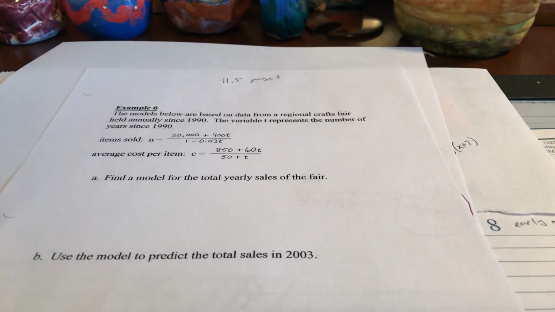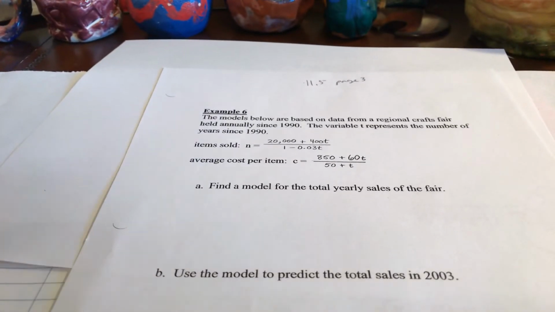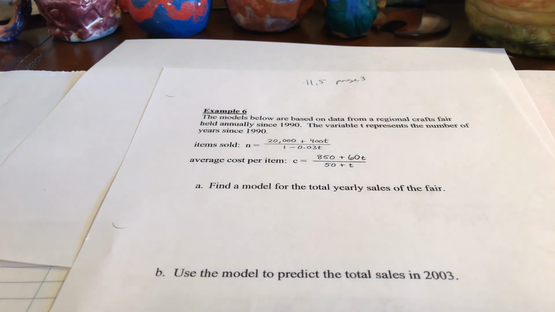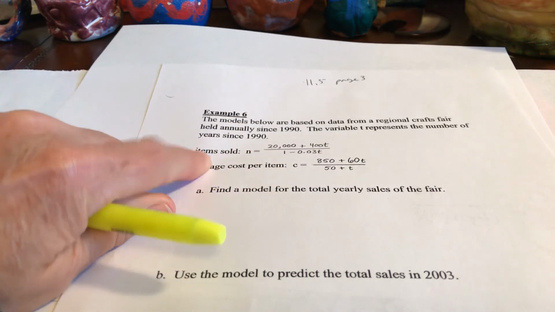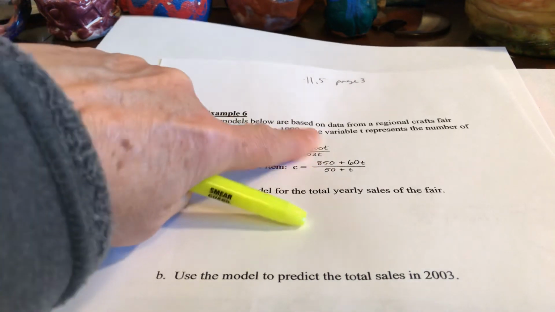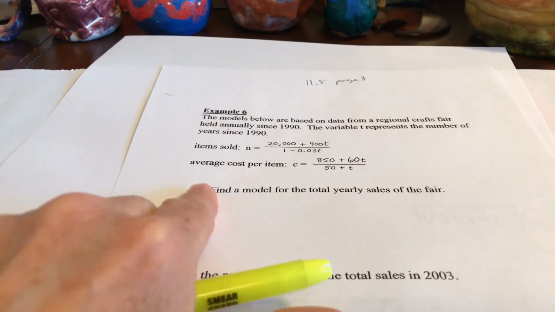Example 6. Don't let it scare you. All right, it says, the models below are based on data from a regional craft fair held annually since 1990. The variable t represents the number of years since 1990. Okay, so t is how many years since 1990. This n stands for the number of items that you sold. So this expression represents how many items you sold since 1990.